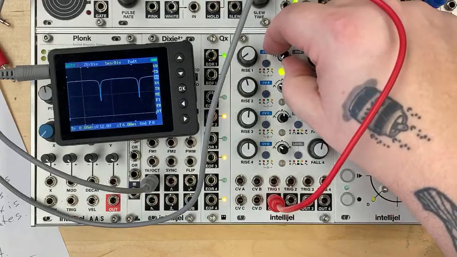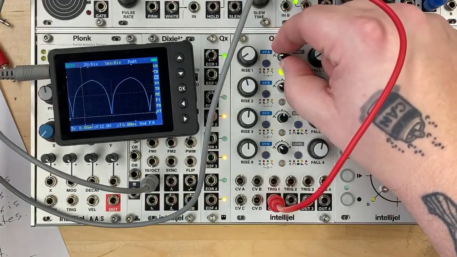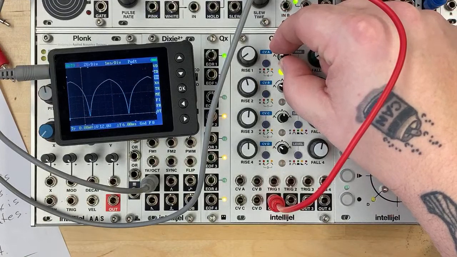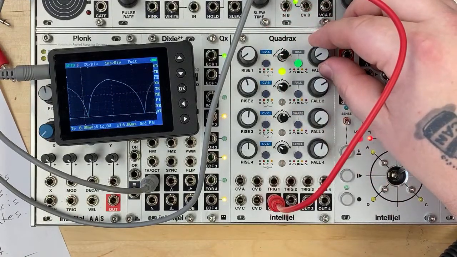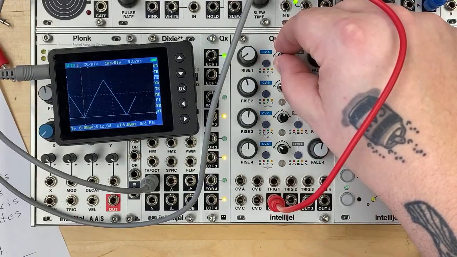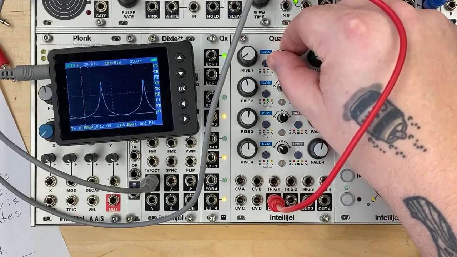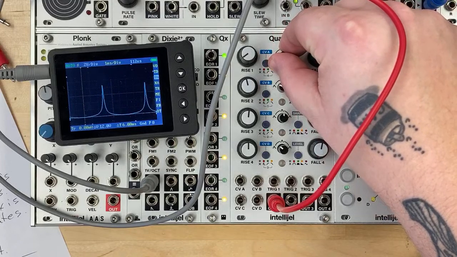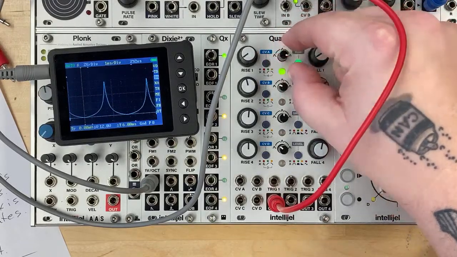So now we end up with like a real fat wave here, and then kind of a bell shape. They're a little mismatched because these have to be dialed in the same. And then you end up with a real clicky vibe.